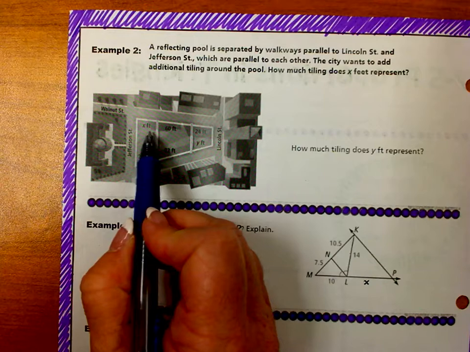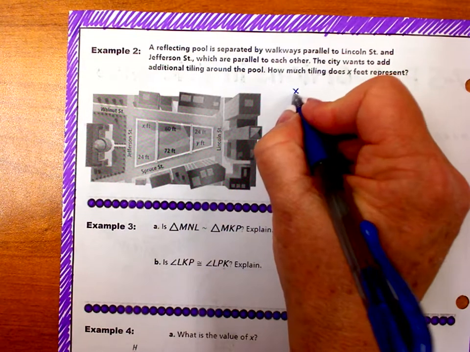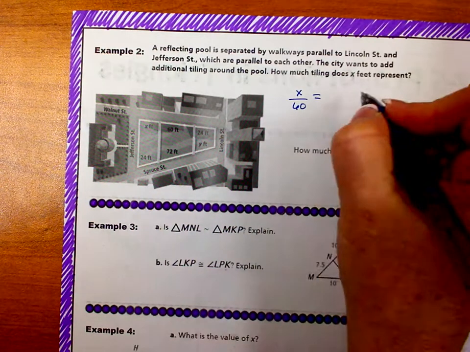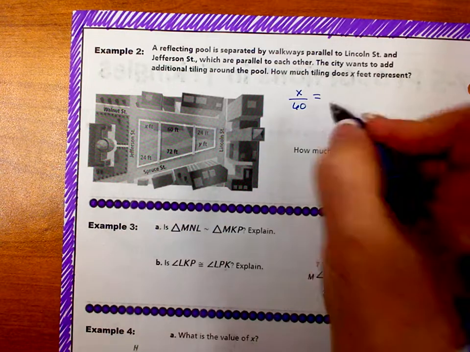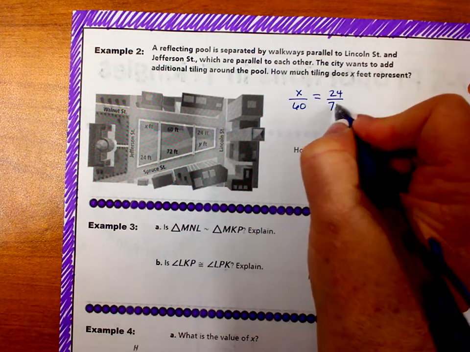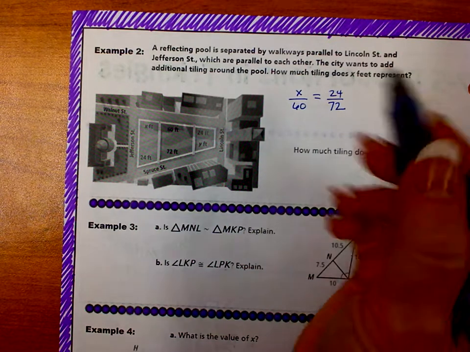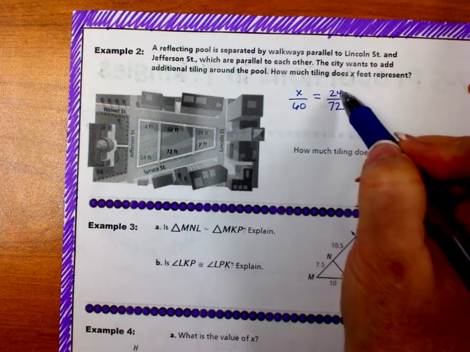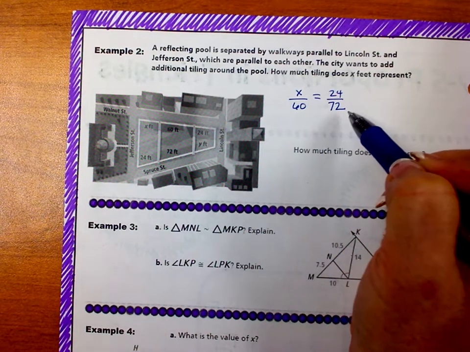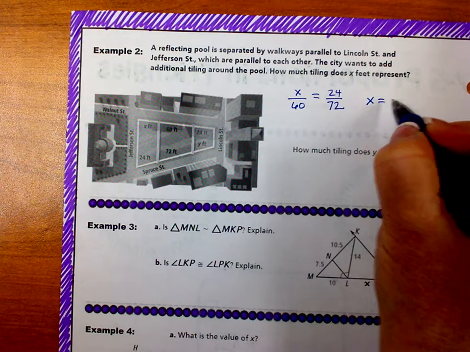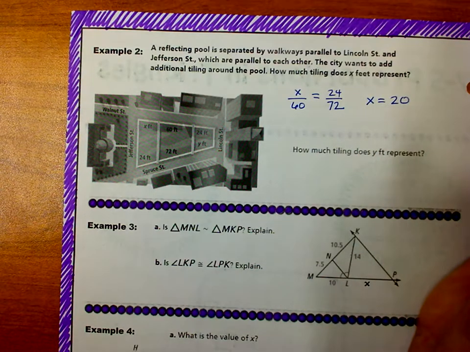and when we find x, we can say x over 60 is equal to 24 over 72. And x over 60 and 24 over 72, we can multiply 60 times 24 and then divide by 72, and we're going to get x is equal to 20.